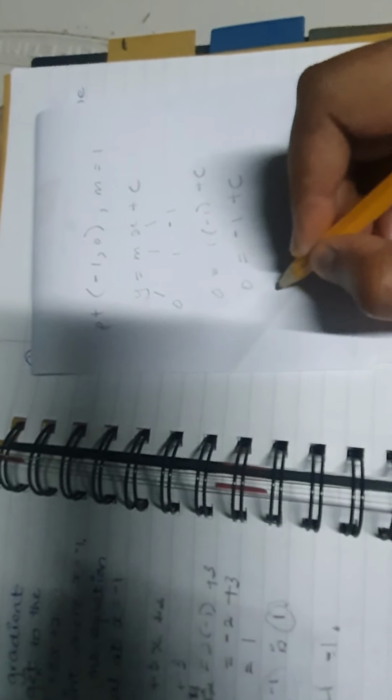Carry this across. This will give us 1 is equal to c, right? So now we write back our equation, which is y is equal to mx plus c. We're only filling out m and c, right? So it will be y is equal to, m is 1, so it's 1x plus c. c happens to be 1 as well. So this is our answer.